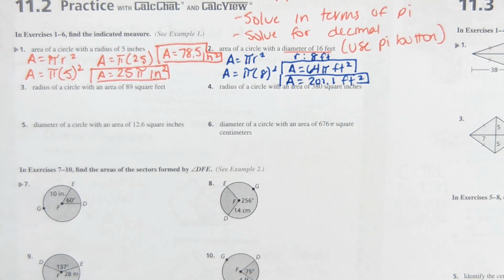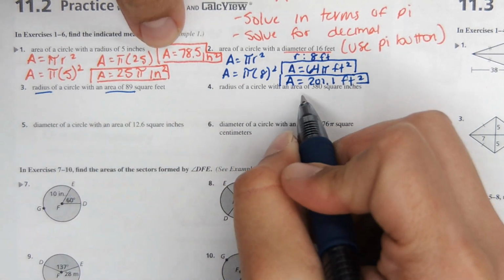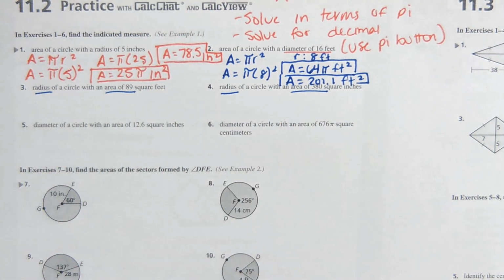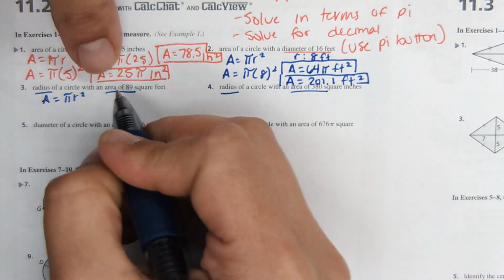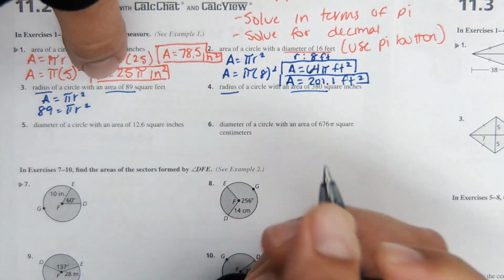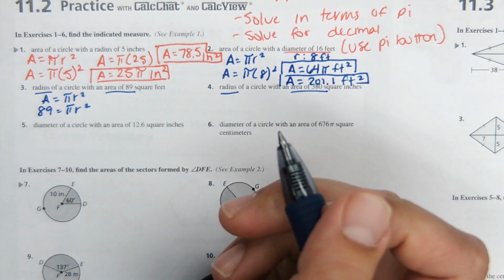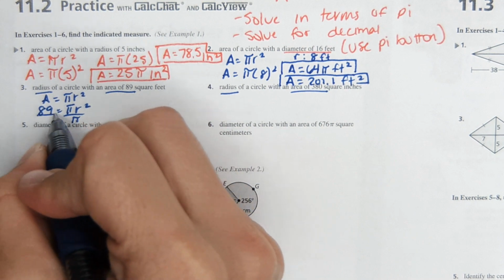Okay, the next two, it gives you the area and then it wants you to solve backwards to find radius. So area equals pi r squared. They gave us the area of 89, and we're solving for r. So we first need to divide both sides by pi.